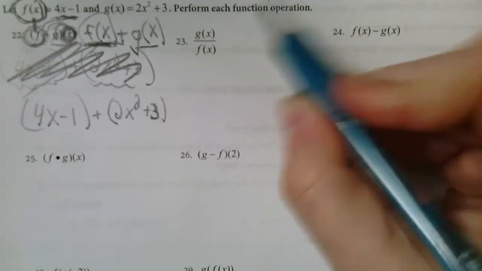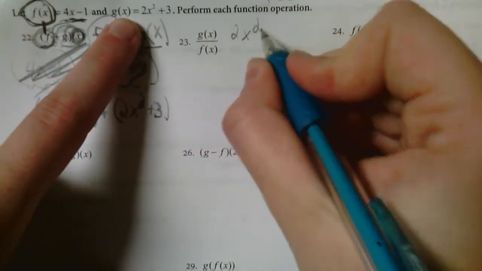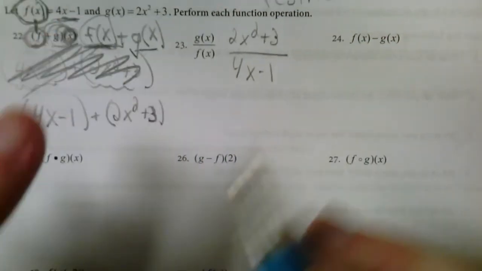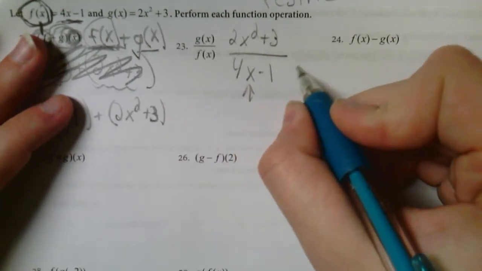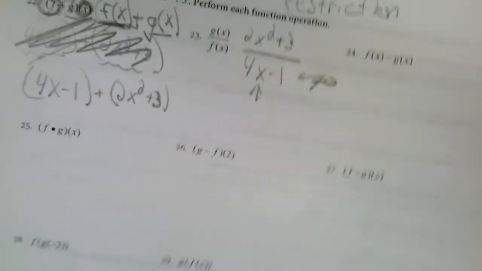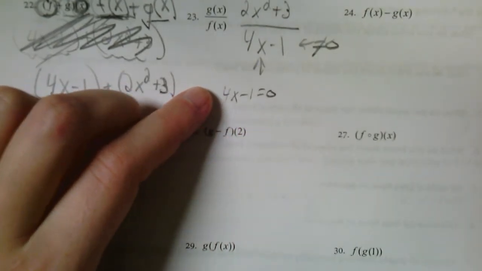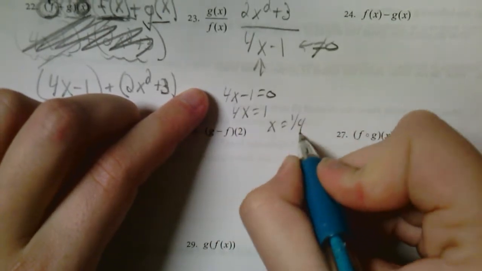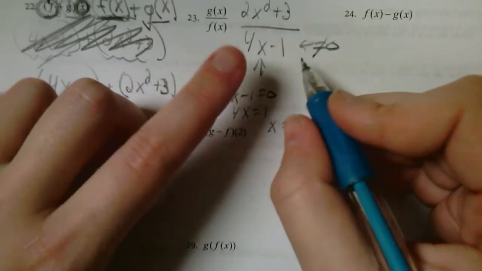Restrictions basically say that when I have g of x, 2x squared plus 3 over 4x minus 1, that's all fine. That's your answer. But there is a restriction, because if you remember, denominators cannot be 0. If you have a 0 on the denominator, it's not possible. So your restriction would be asking, what if the bottom equals 0? Then I would have 4x equals 1, so x equals 1/4, right? If I plug 1/4 in here, that gives me 0. That's a problem. So what can x not equal?